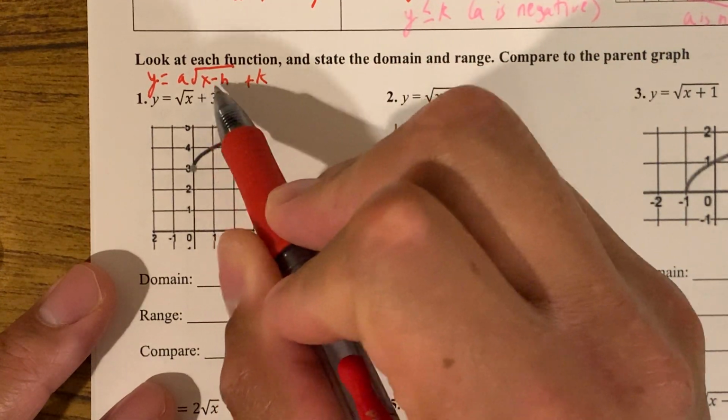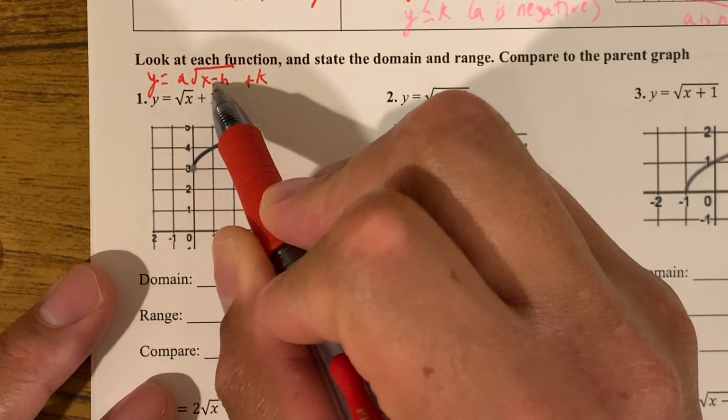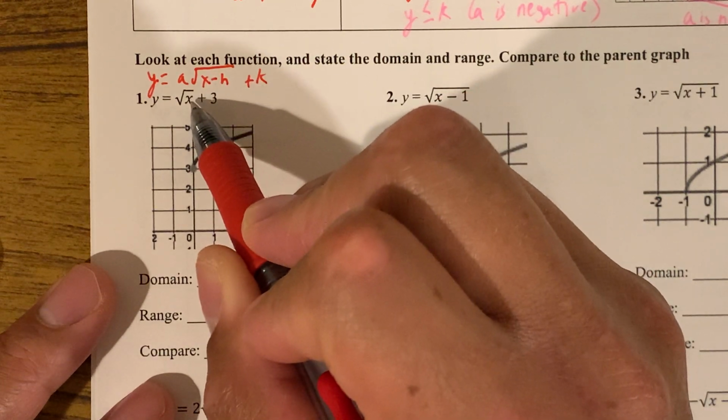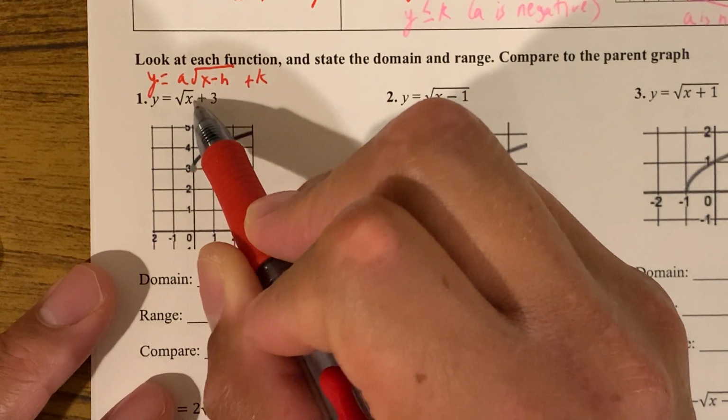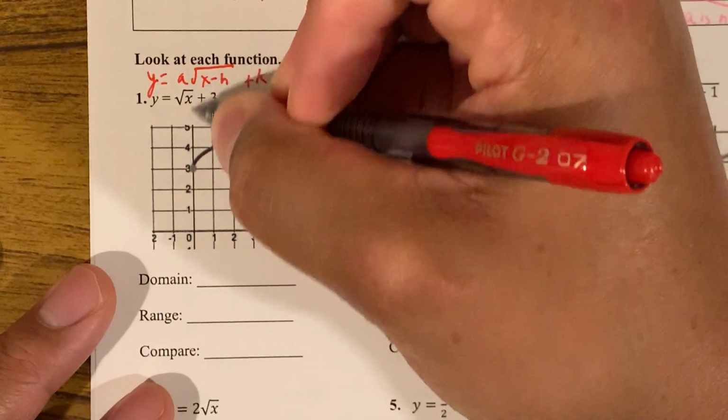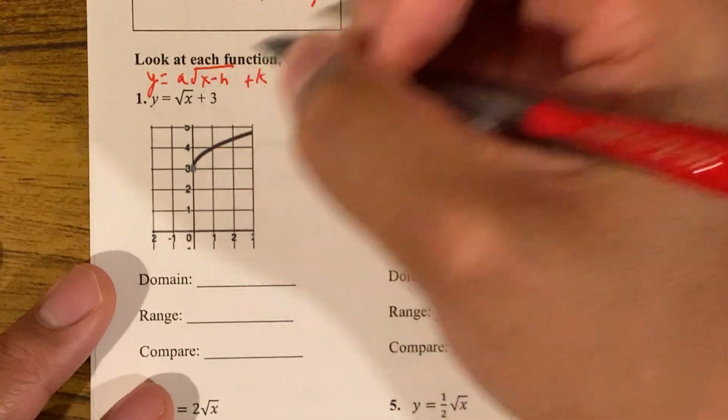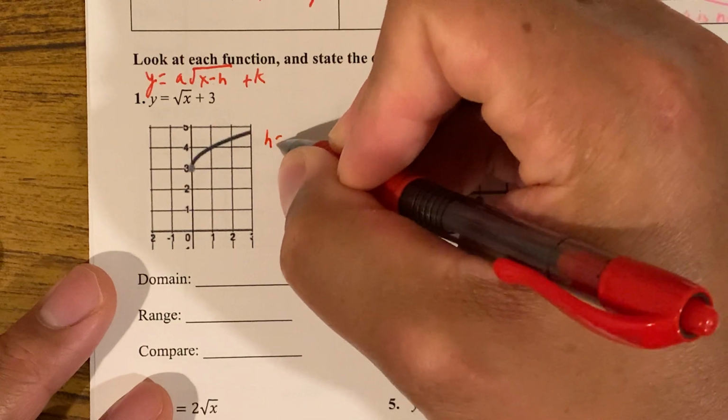So if I look at h, it's minus whatever's underneath the radical sign with x, but you'll see that the radical sign stops, so there's nothing else with the x, which means that h is 0.